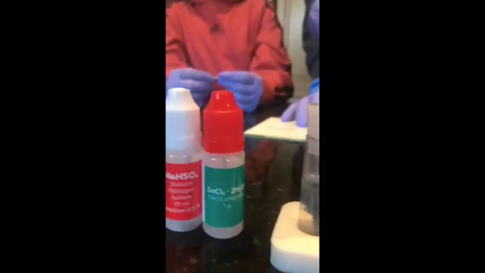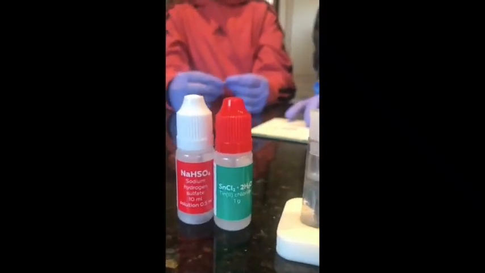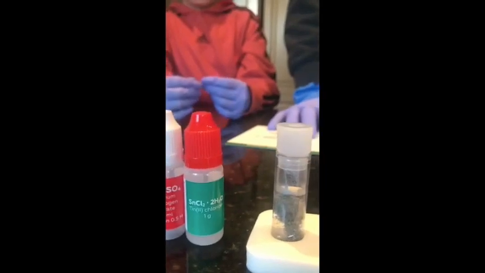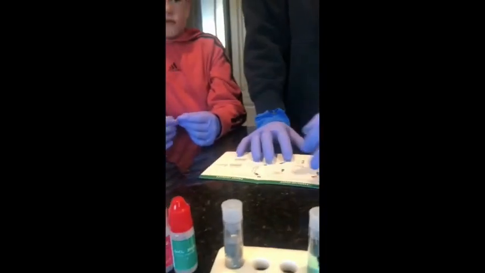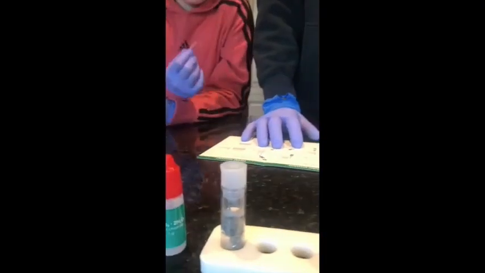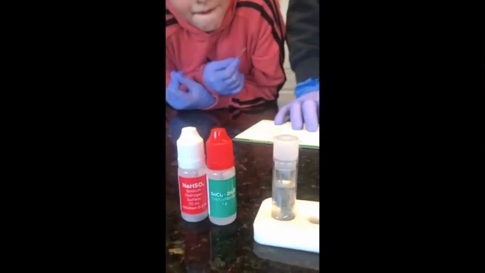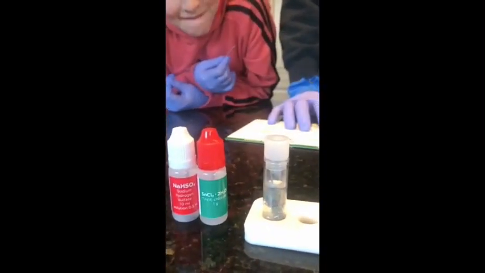And the second one we have, I just got to read them, I'm sorry, tin 2 chloride and sodium hydrogen sulfate mixed together, and we have a piece of magnesium in both containers. Sorry, zinc, pieces of zinc, inside of our test tubes, and we've let them sit for 15 minutes, and we're going to check the results.